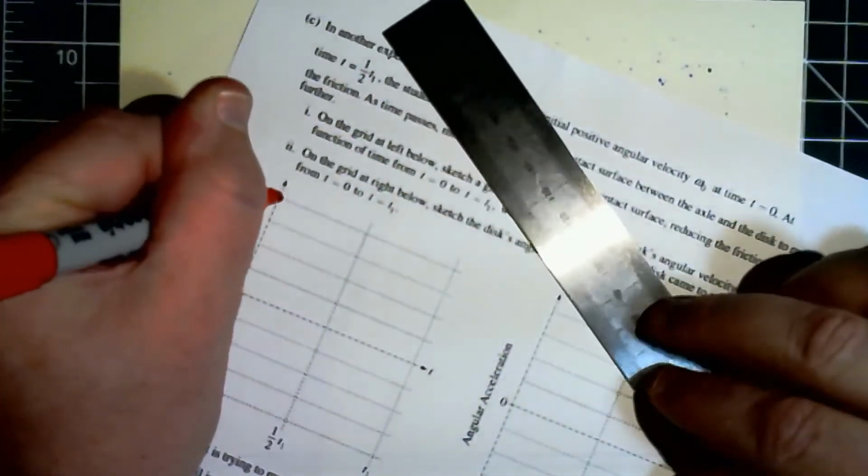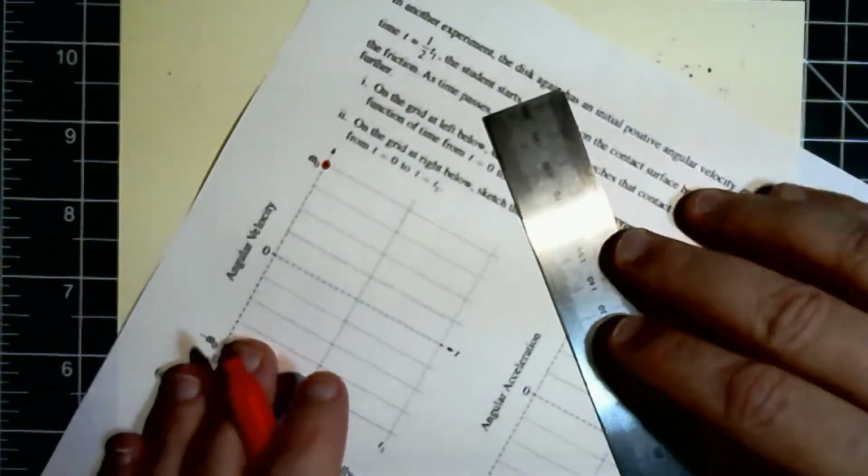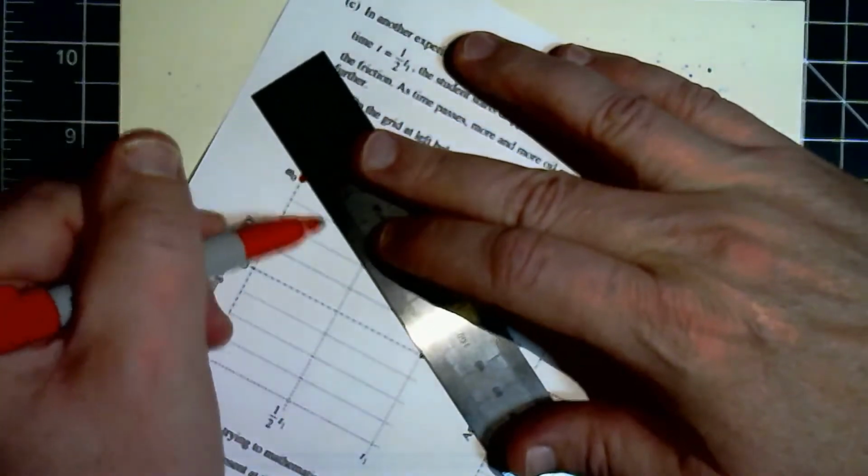All right, so originally with friction, we started here and we ended here, right? And so ideally what would happen is if there was friction, just like there was before, you'd have a straight line once again.